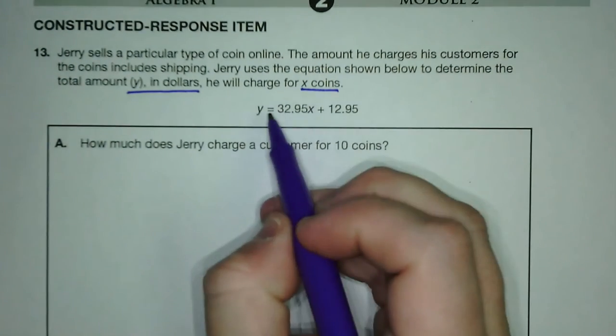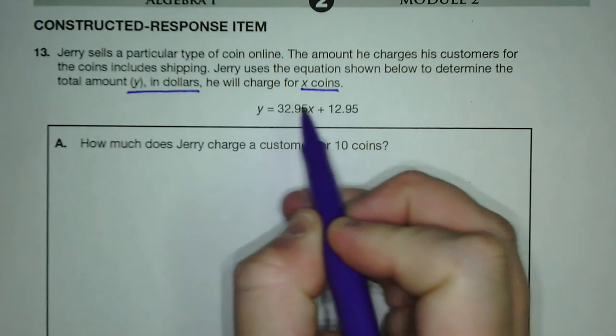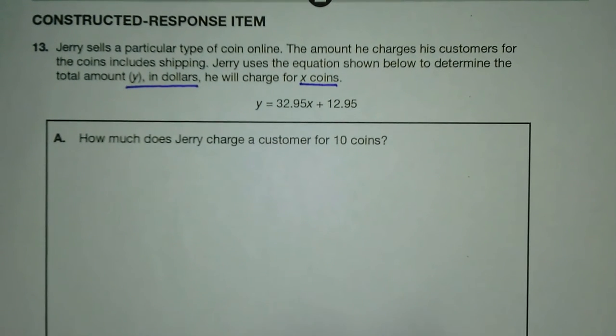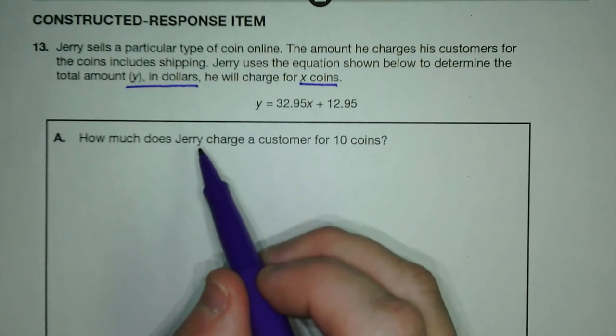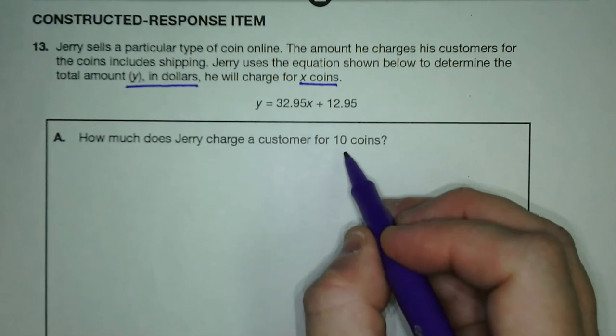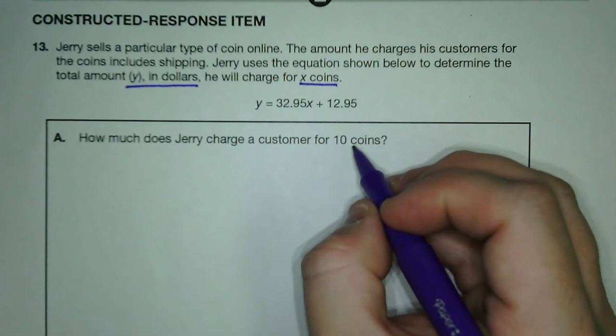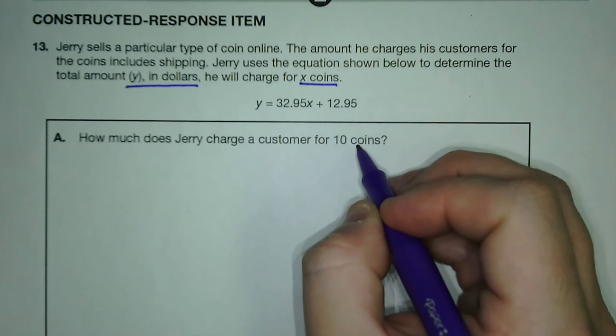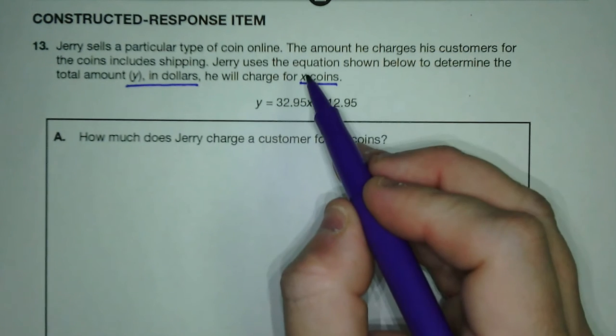Okay. So question A. And again, they literally give you the equation, which is very good news to actually have the equation for free. So the first question here, how much does Jerry charge a customer for 10 coins? So remember, the number of coins refers to the x variable.